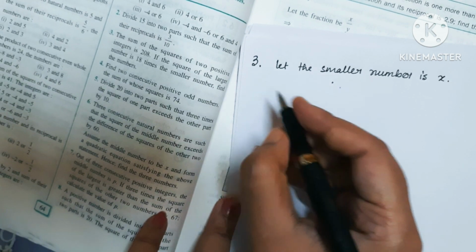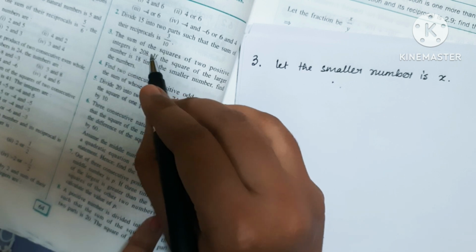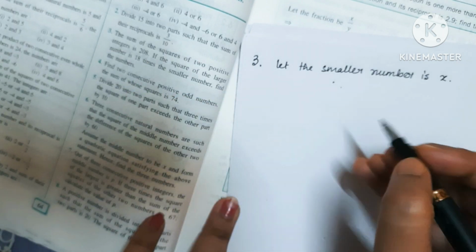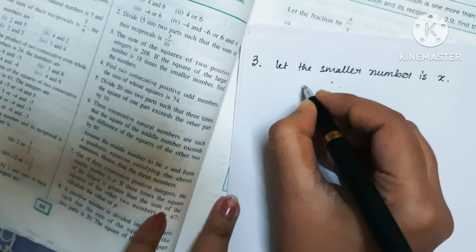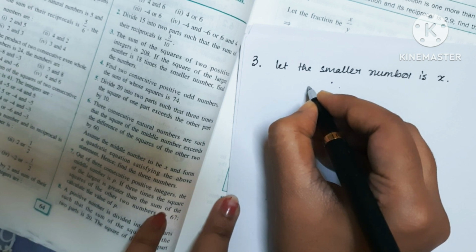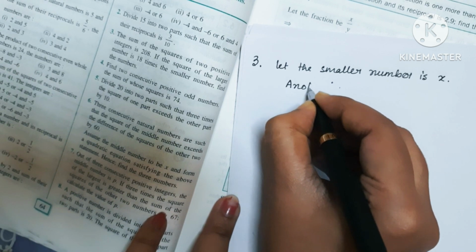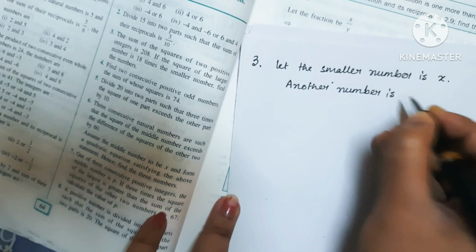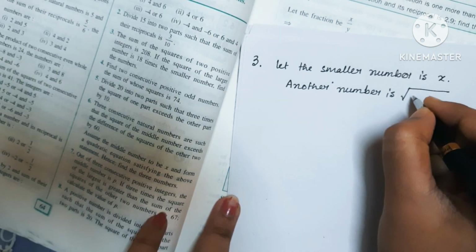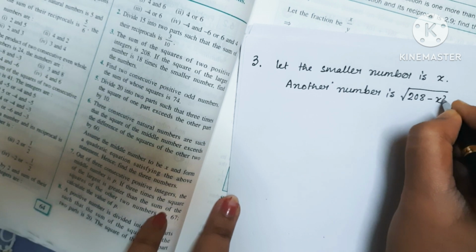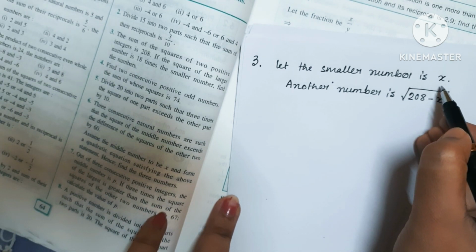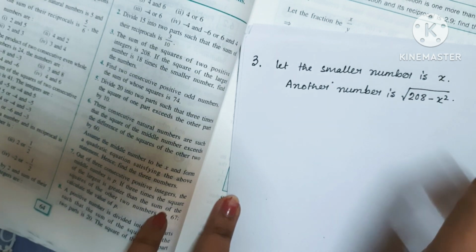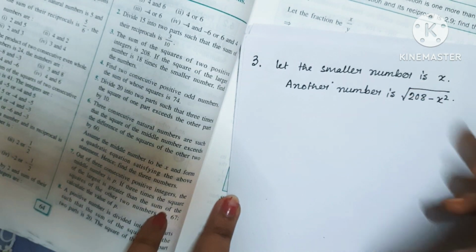Since the sum of the squares of the two positive integers is 208, the other number will be root under 208 minus x square. Suppose the other number is y, then x square plus y square equals 208.